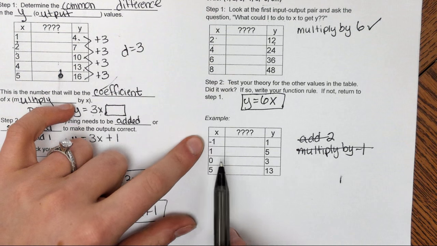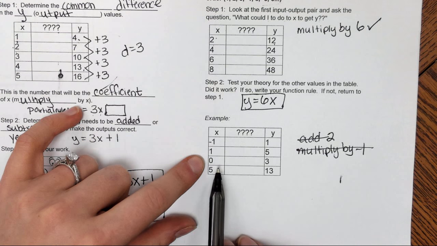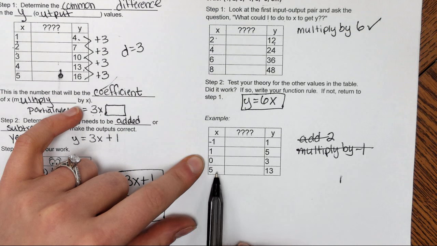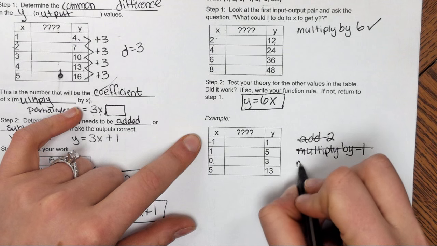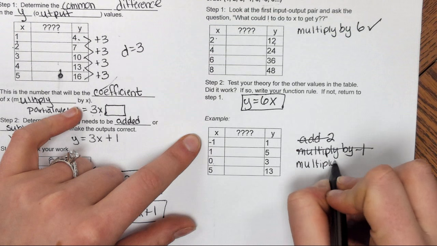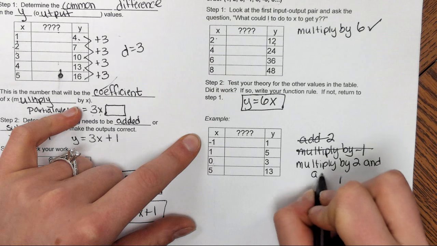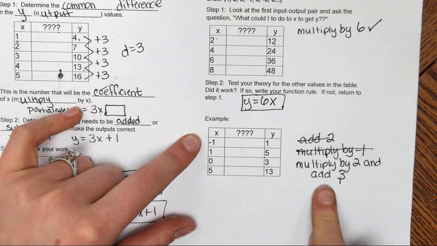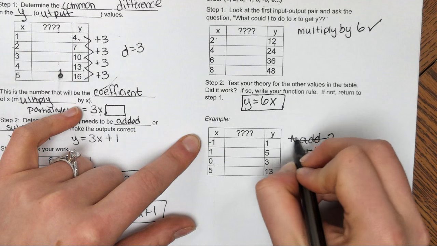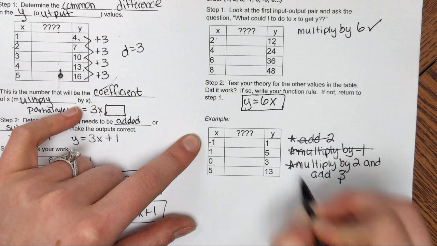Okay, so what about if I multiplied by 2 and then added 3? So let's test that one. We multiply by 2 and add 3. And it's a good idea to keep a list of everything you try so you don't start trying the same thing over and over again.